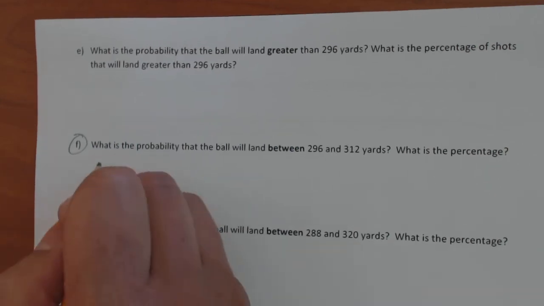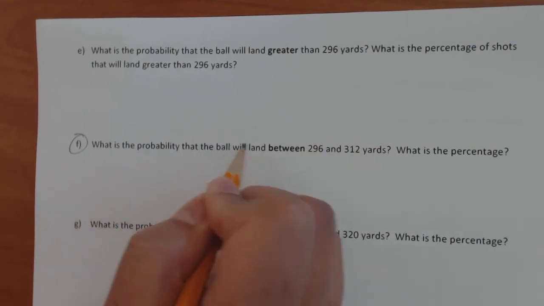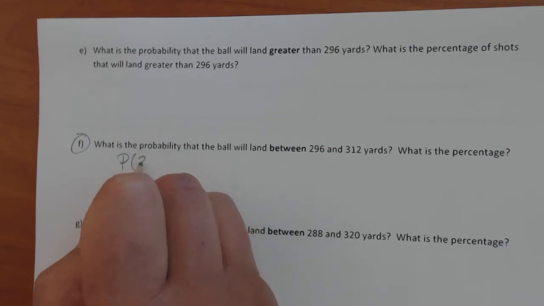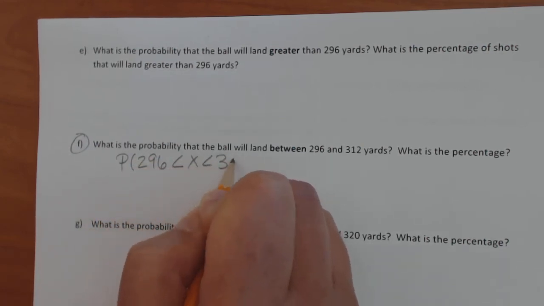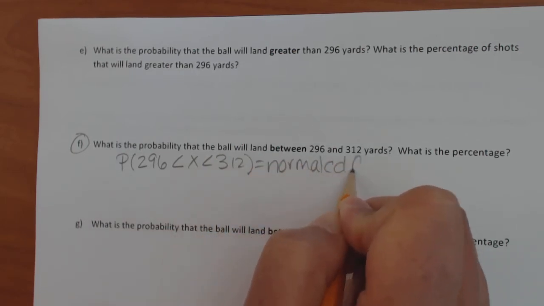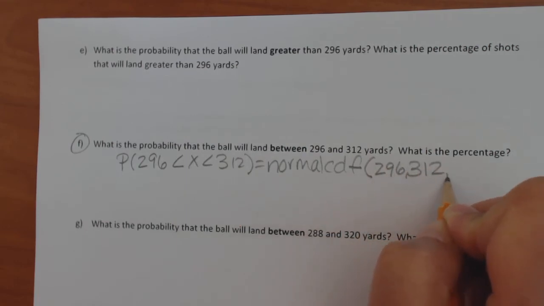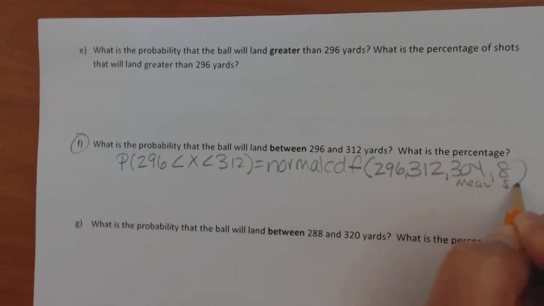Here we go with between. So I'm going to do part F. What is the probability the ball will land between 296 and 312 yards? So we need the probability that the ball will land between 296 and 312 yards. It's still a normal CDF, but what you will notice is you put the low number then the high number, followed by, again, the mean and standard deviation.